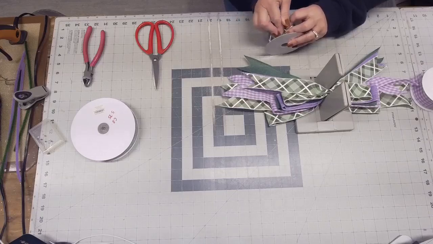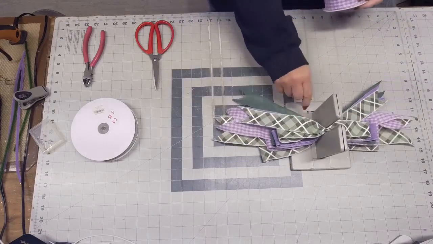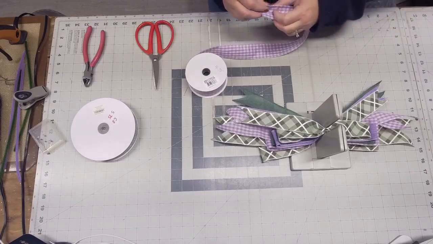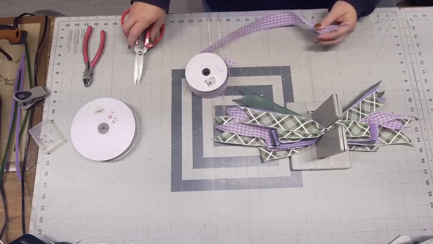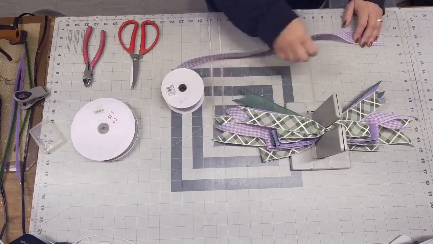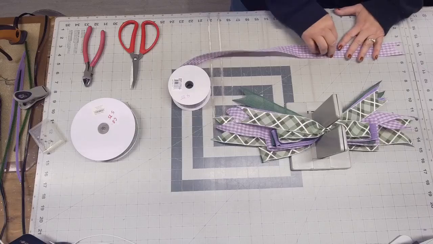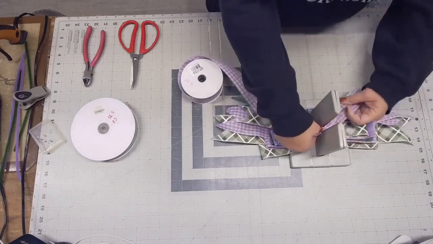And now we're going to take our gingham ribbon, the 1.5 inches, and we're going to do 7.5 inches for our tail length. And we're going to do the same like we did in the purple and the green. We're going to do the same loop length. So here's 7.5 inches for my tail.